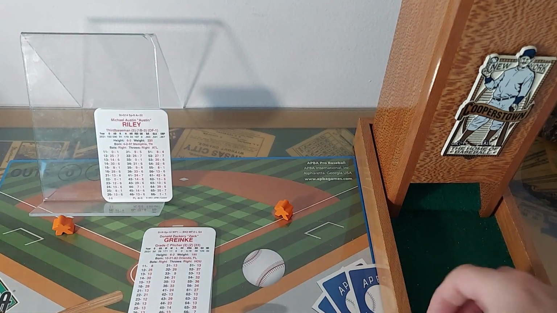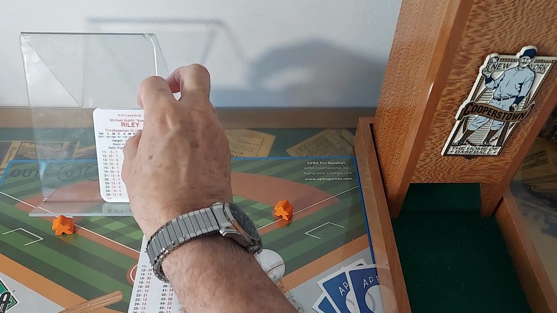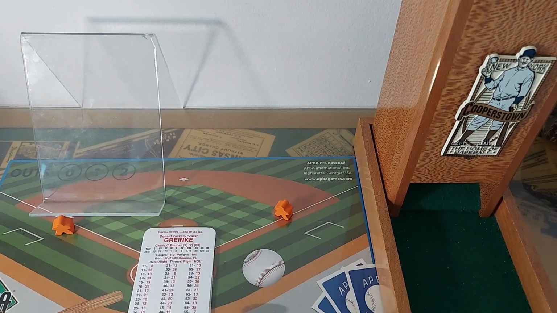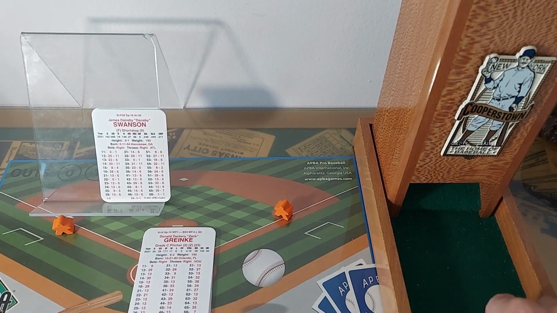Austin Riley. Riley is 0 on the right side. That does not change Greinke's C. 2-4 is a swing and a miss, strike 3. Important strikeout for Greinke. Now there's 2 outs. And here is Dansby Swanson, the shortstop. Right side -1. Doesn't change Greinke's C.